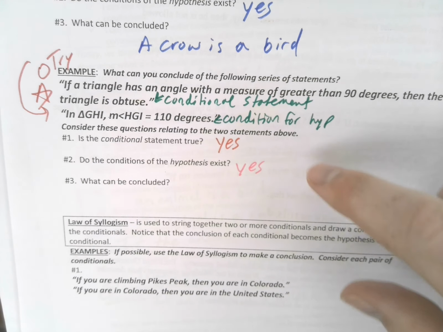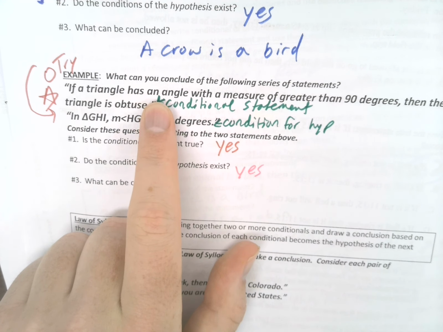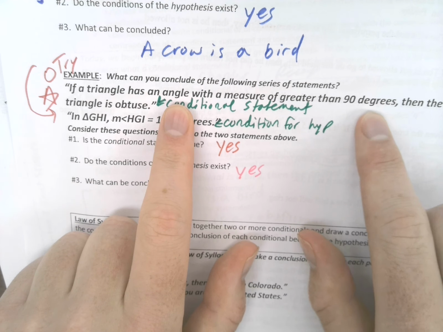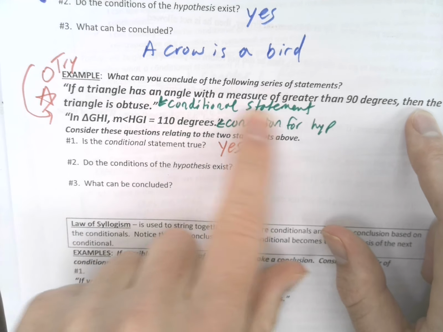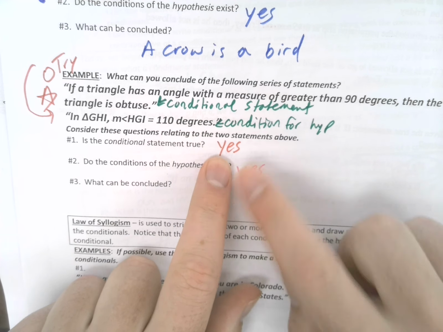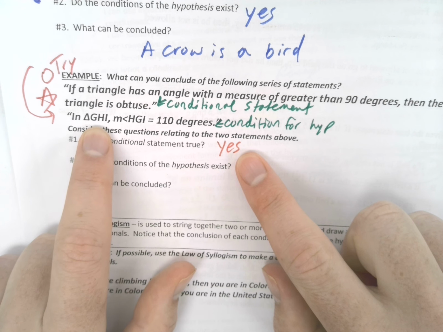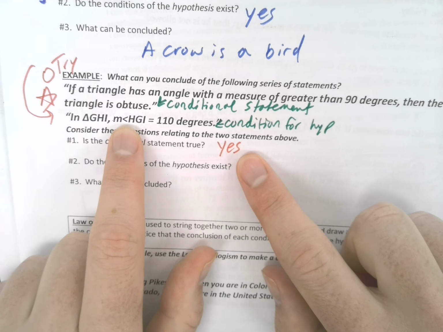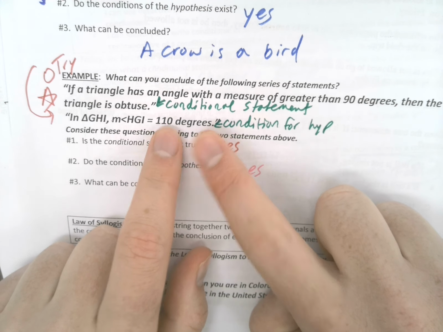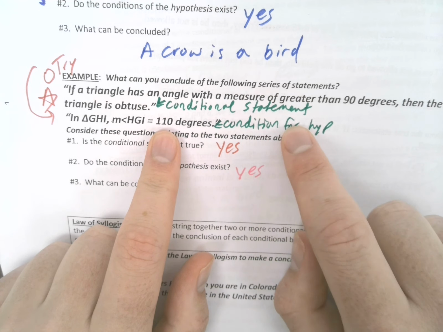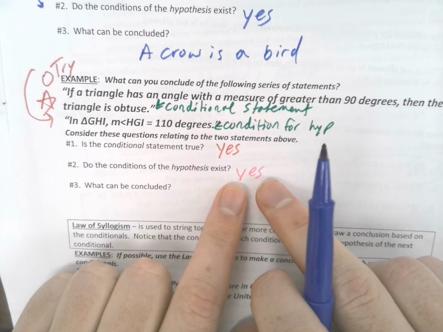Let's take a look, guys. So our conditional statement: if a triangle has an angle with a measure greater than 90 degrees, then that triangle is obtuse. That's our conditional statement. Well, guess what? That conditional statement is true. How about this? Let's say we have a triangle GHI, and there is a measure, angle HGI, in that triangle that is 110 degrees. Well, guess what? The condition for that hypothesis is also true. It also exists.